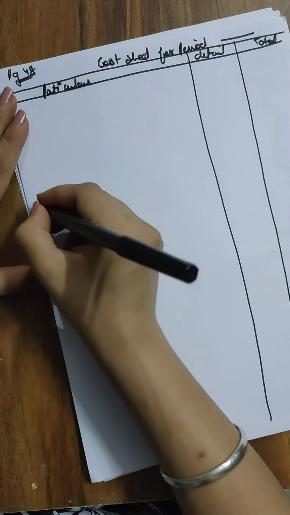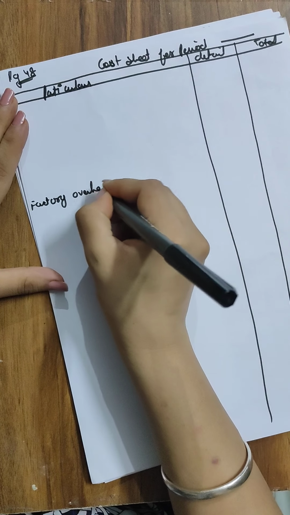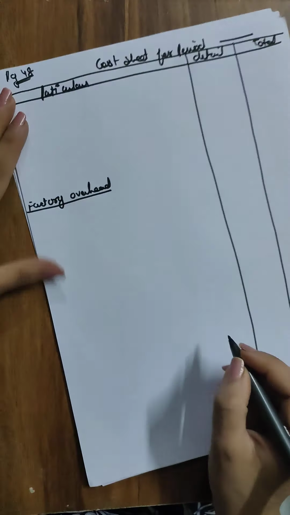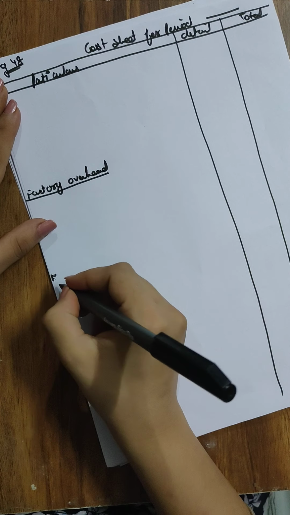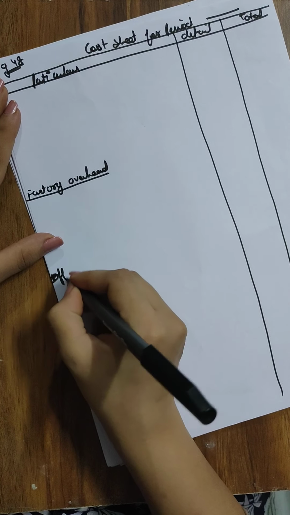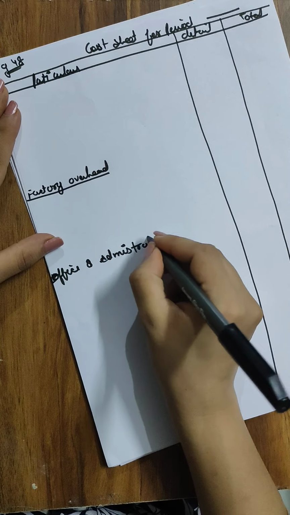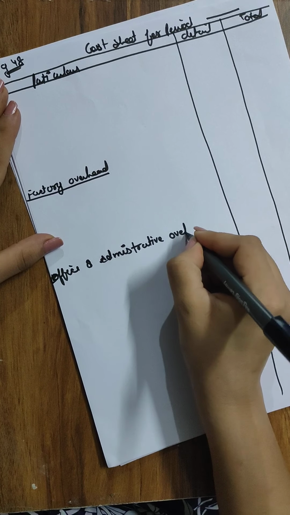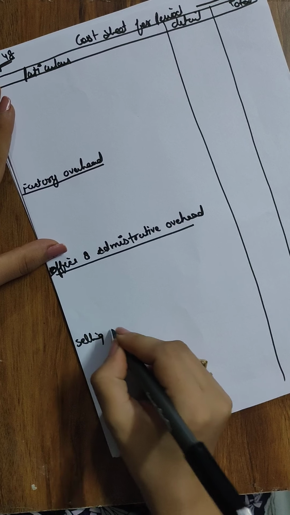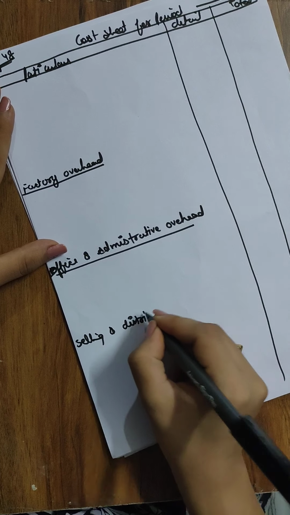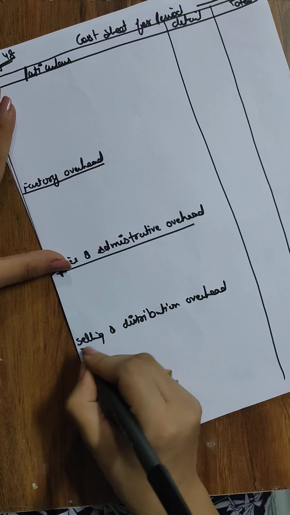Then up to this, I am going to start writing factory overheads over here, if there are any given. I'm not going to give more space to factory overheads. Here I'm going to write office and administrative overheads, so that I can compute that. And then I'm going to write here selling and distribution overheads. So this is how I have prepared the format.